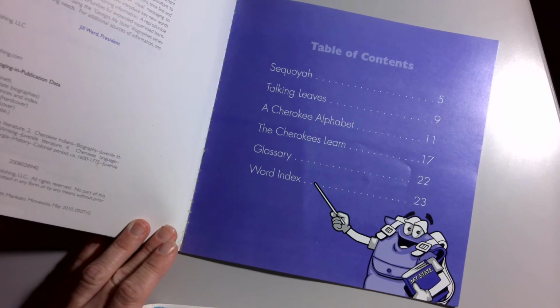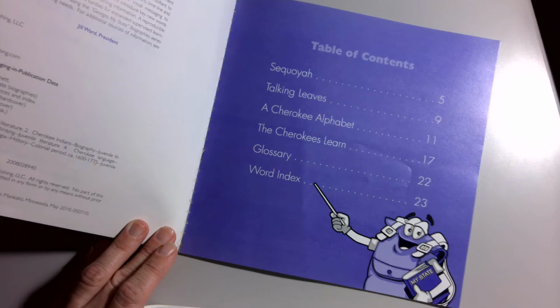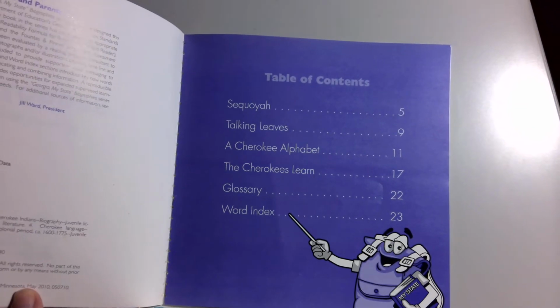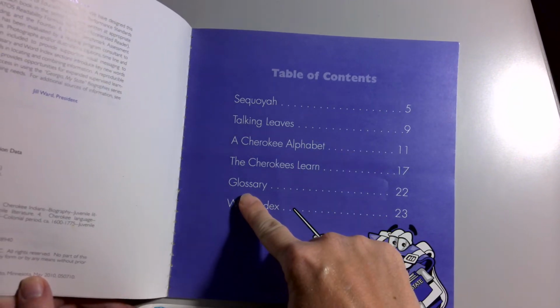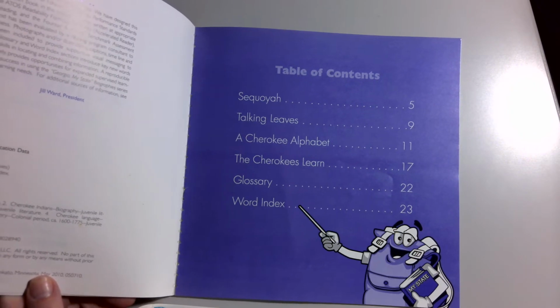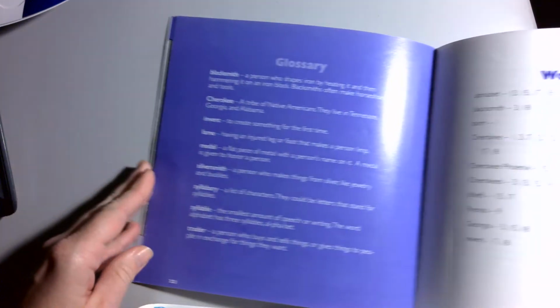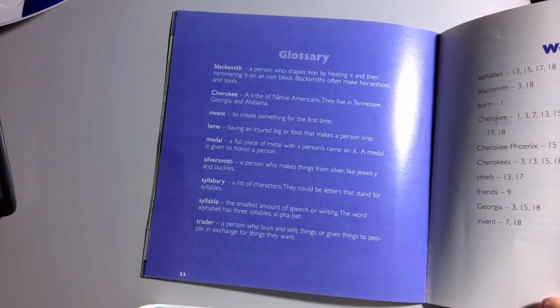On this page, you're going to see a table of contents, and this is going to show you each section and a page where it can be found of the story that we're going to read today. Notice here we have the glossary, and the glossary is found on page 22. And I know that a glossary gives me the words that are in bold in the story, and it's going to give me the definition of those words.